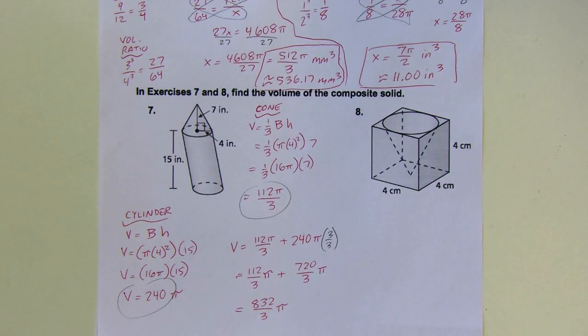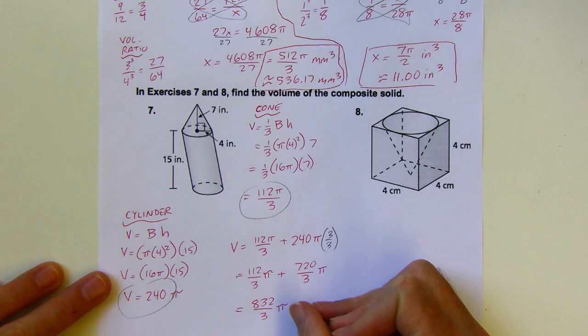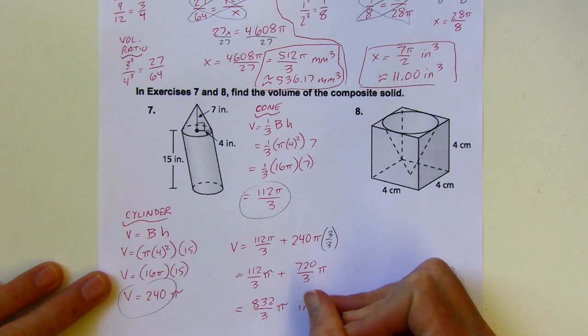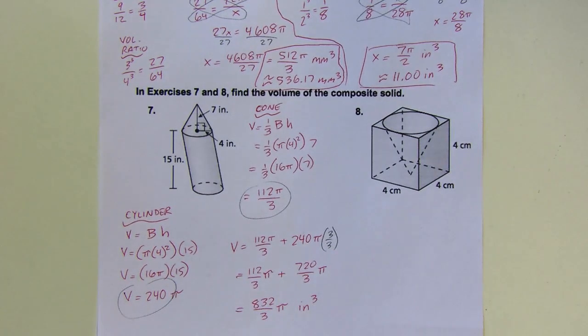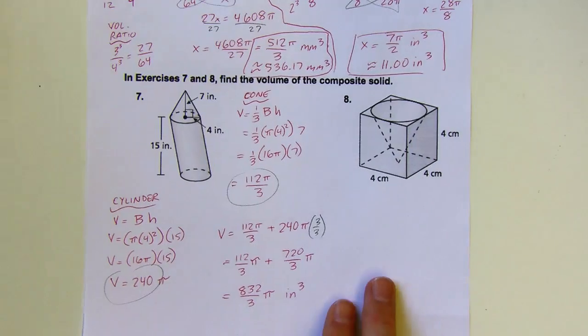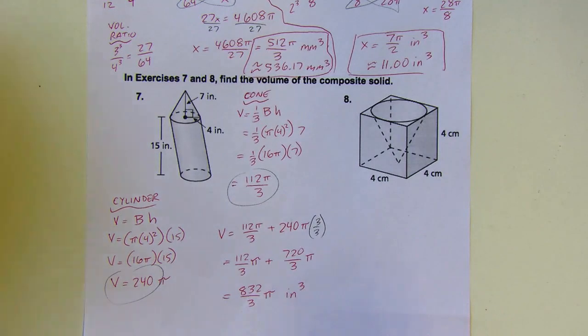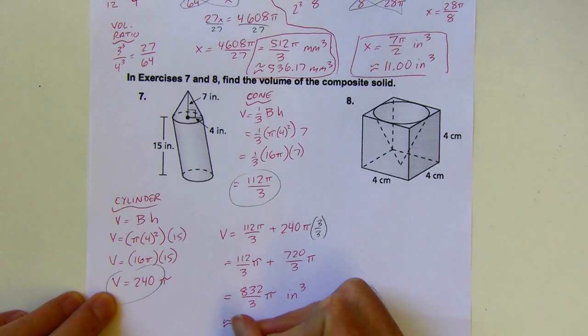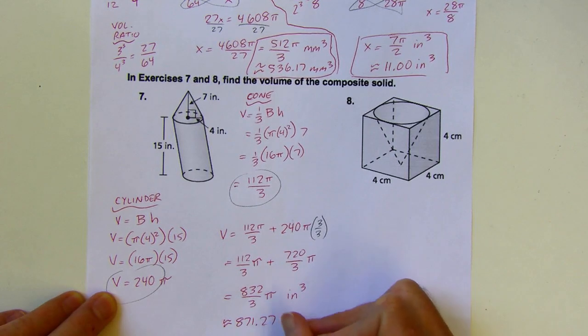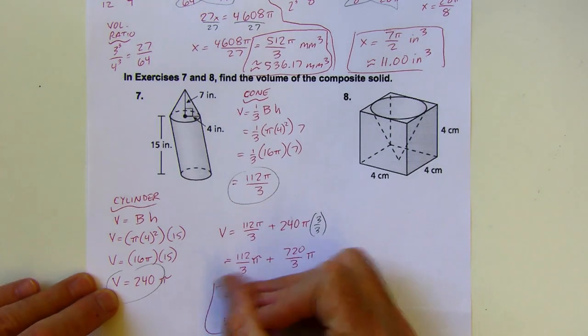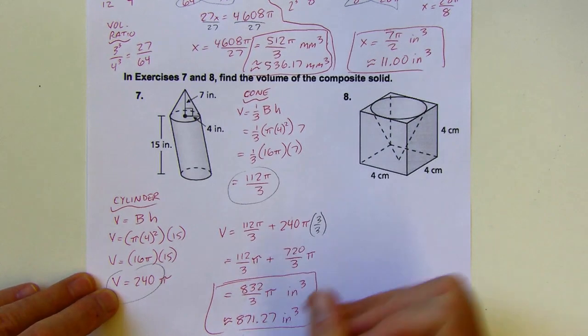Let's see if I can reduce 832 over 3. I don't believe I can. So you could leave it like this. This is this many cubic inches. Or as a decimal, I've got 871.27. Okay.